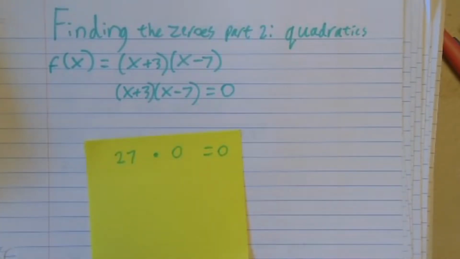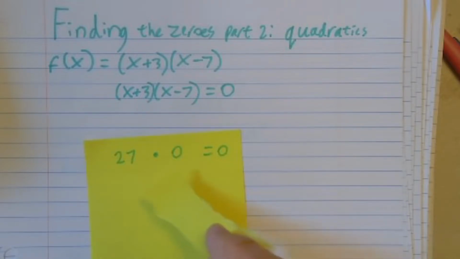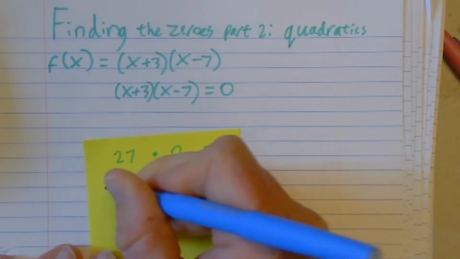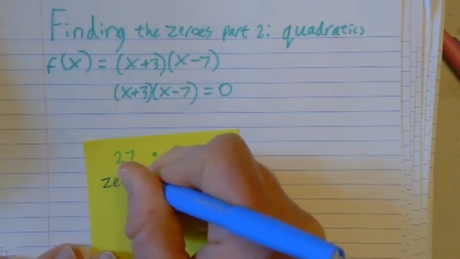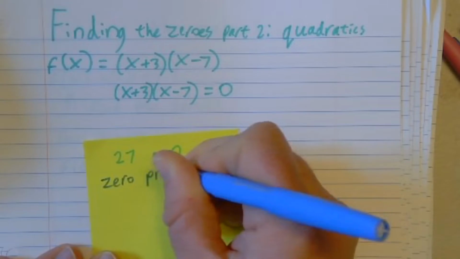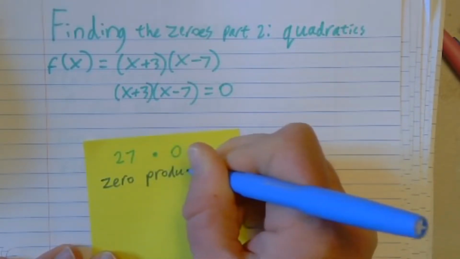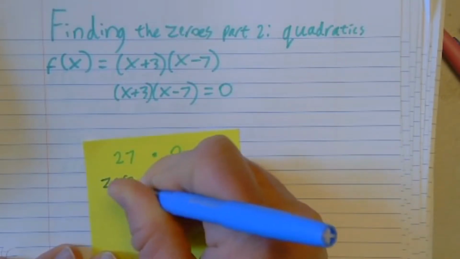My other number this time was 27, but it doesn't matter what that number is. It could have been 5, it could have been -3, it could have been the square root of pi. It doesn't matter. It would have been 0 because this one was 0. And that is called the zero product property.